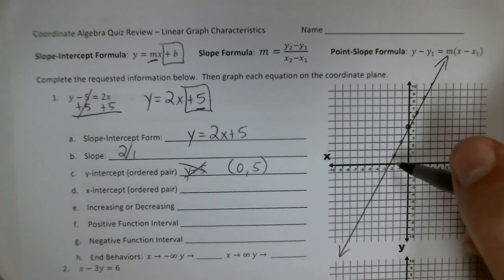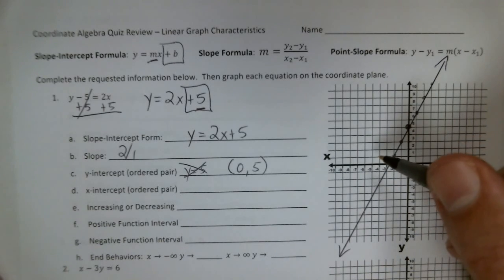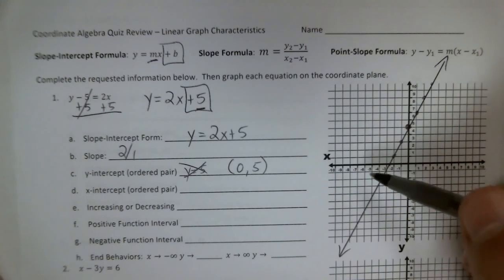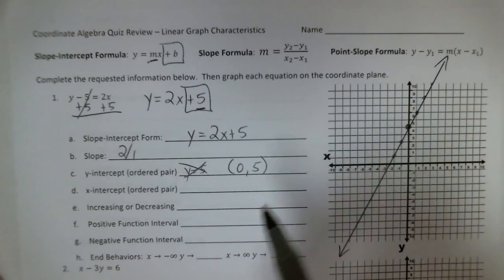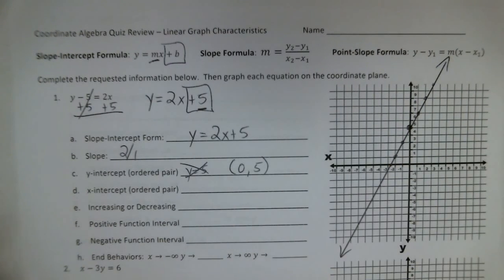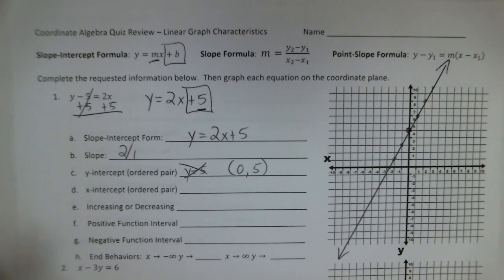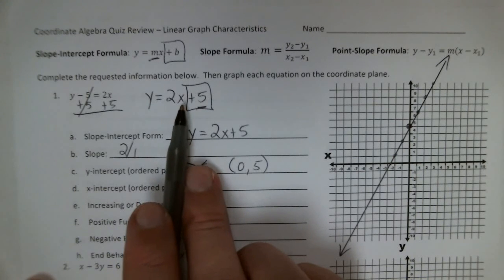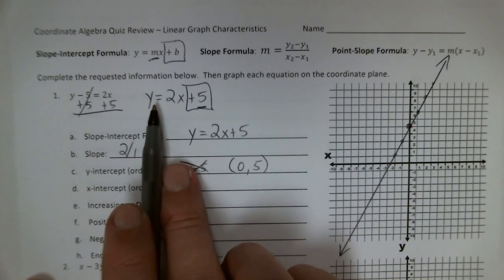But another thing you can do is to actually plug in values for x and y and solve for your x and y intercepts. And the way to remember it is you can just remember it's backwards. If I want the y-intercept, I'm going to plug in a 0 for x. If I want the x-intercept, I'm going to plug in a 0 for y.